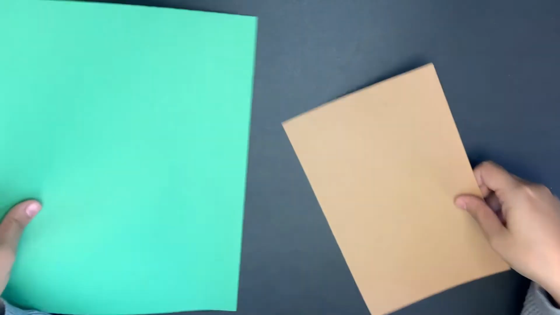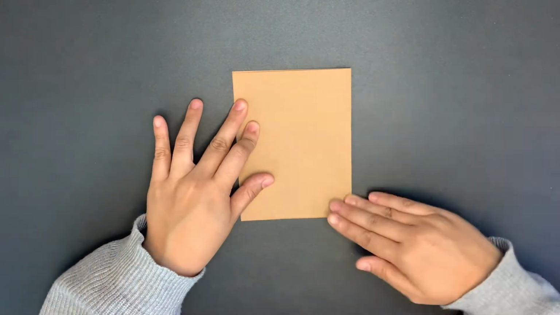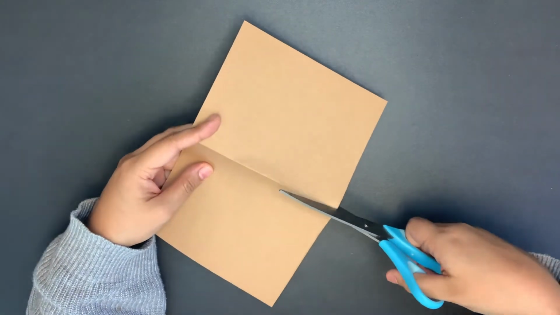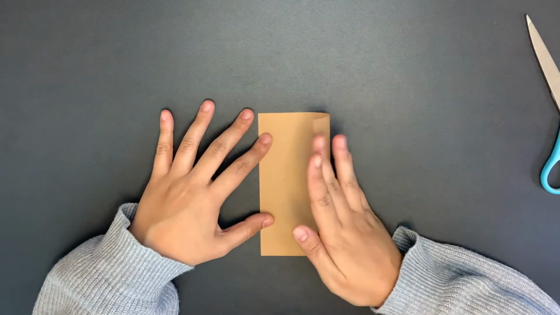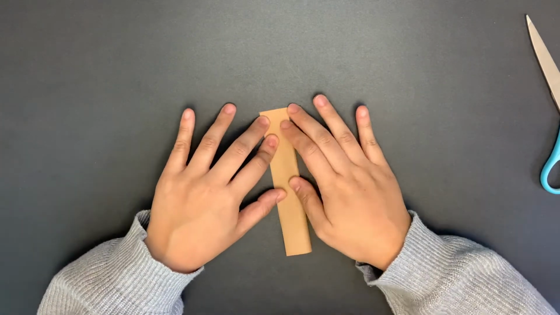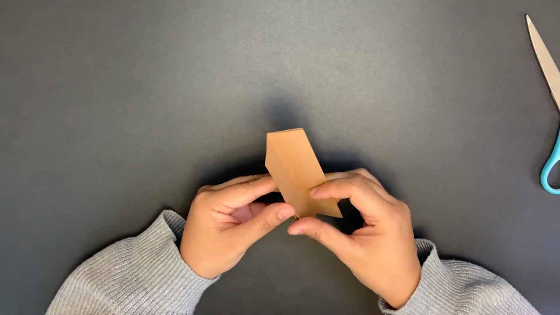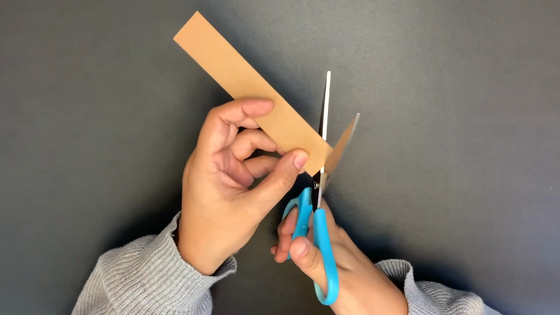Fold your paper for the stem in half and cut at the fold. Fold it in half widthwise and cut at the fold again. We are going to make the stem out of this little piece. Fold this piece in half lengthwise like this. Then fold it in half again one more time. On one end, cut a curved point like this.